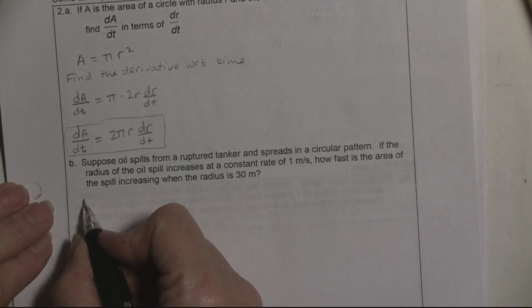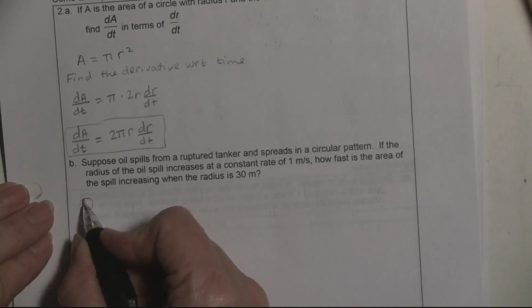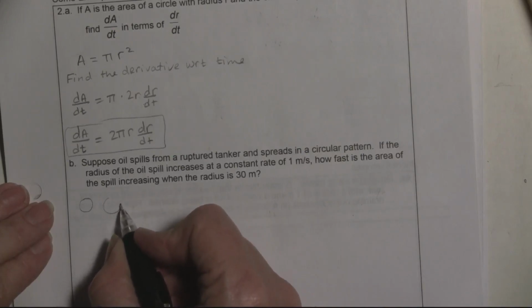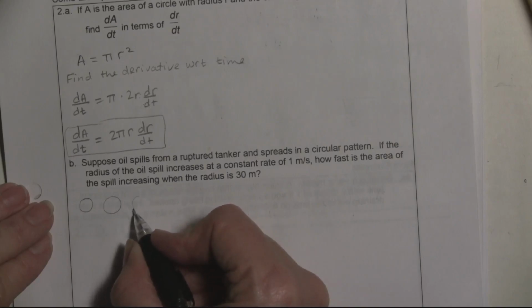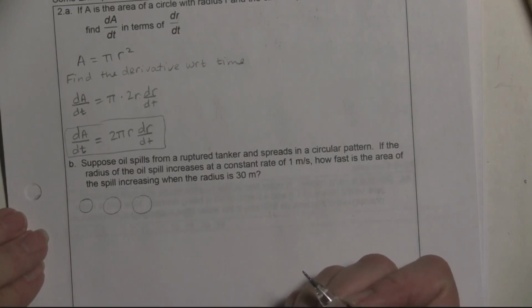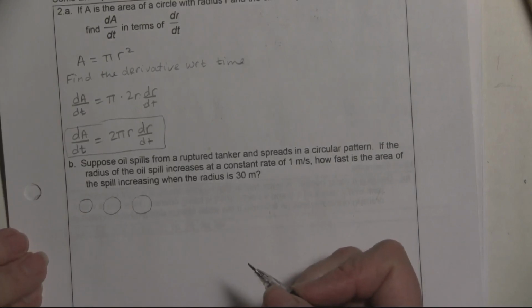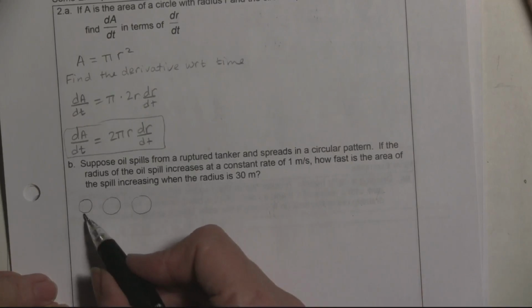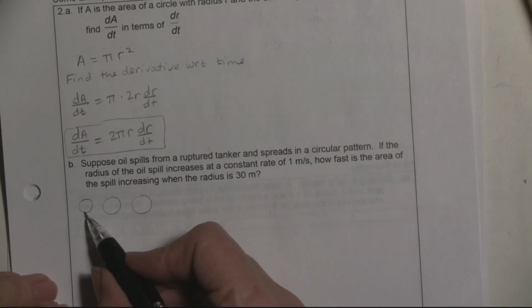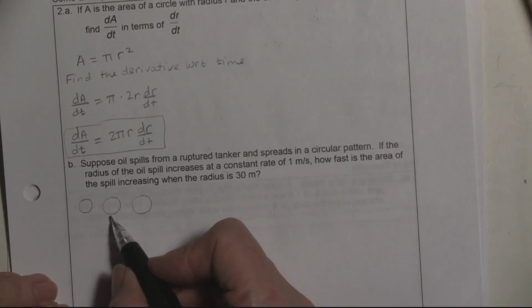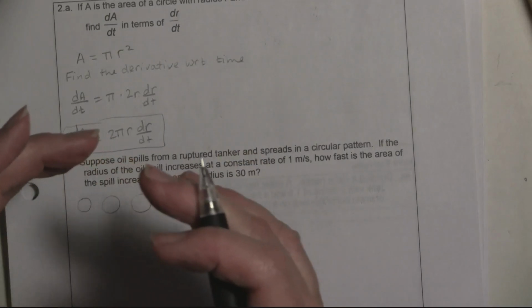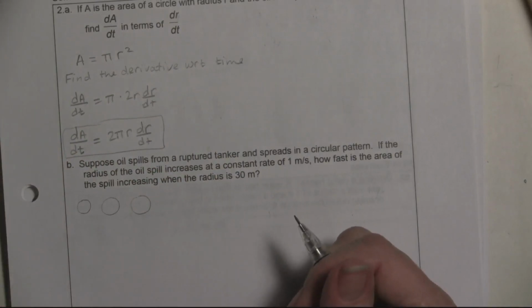So we have an oil spill, and they said that it's circular. As time passes, that spill is getting bigger and bigger. I wanted to show you that, so I drew three: maybe at a certain time it was a small oil spill, and a little bit later it was a bit bigger, and a little bit bigger than that it was expanding, growing and growing, right? So that's what's happening there.